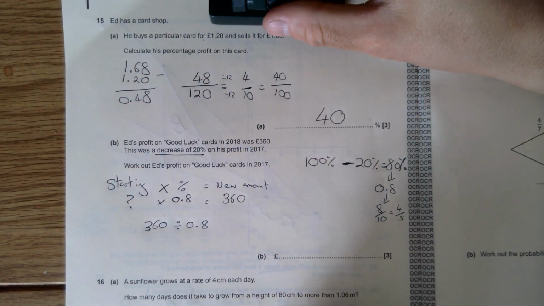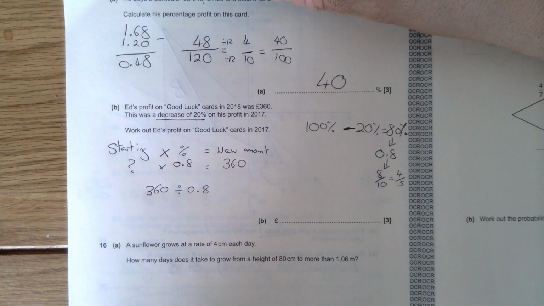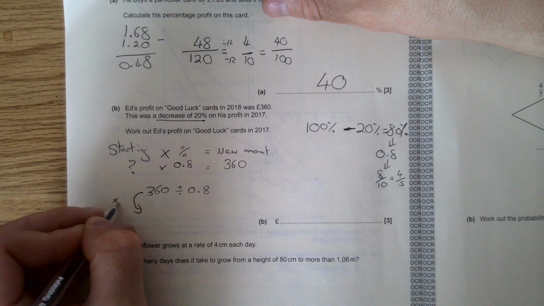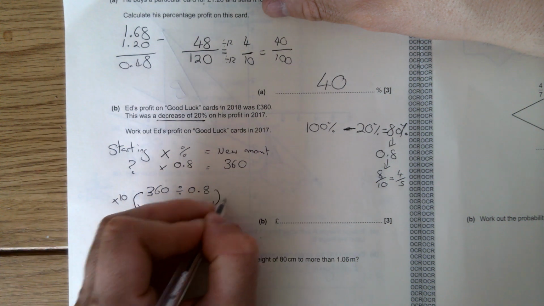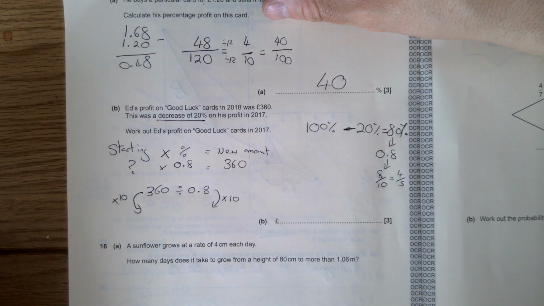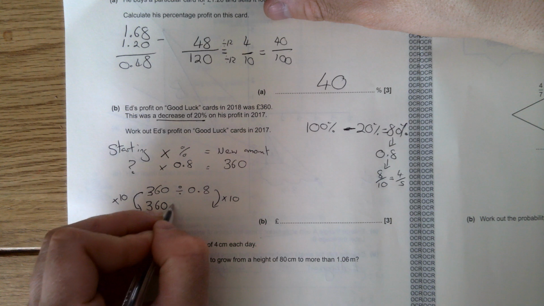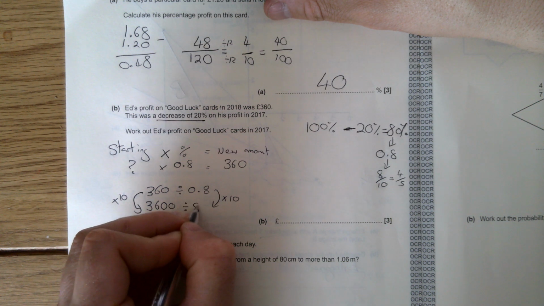If you don't like dividing by decimals, this is what you can do. If I make this side 10 times bigger and this side equally 10 times bigger, what I end up with is 3,600 divided by 8.